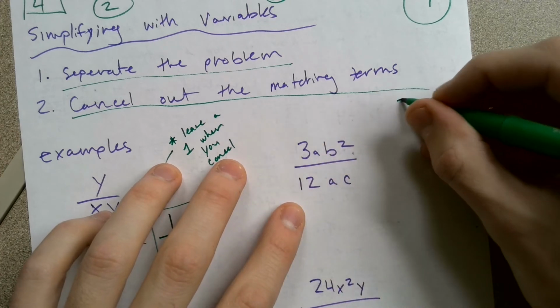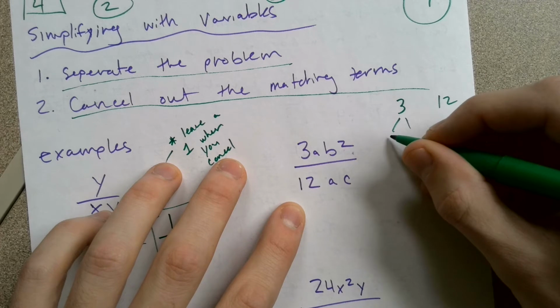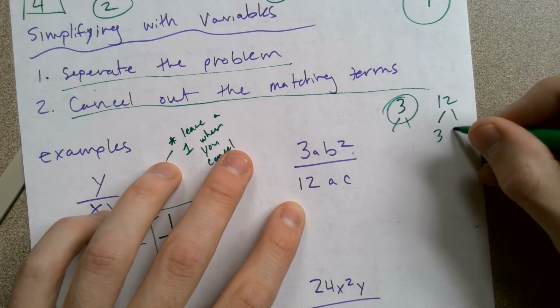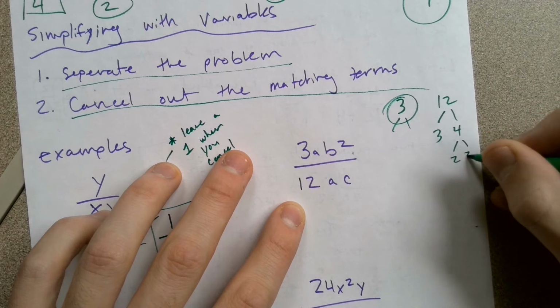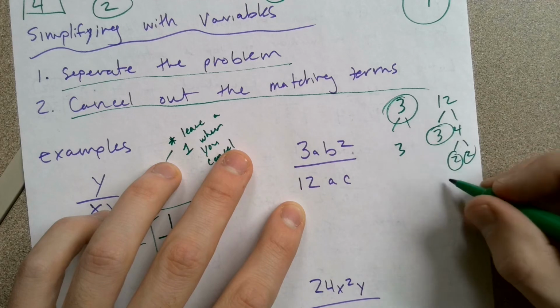3. I'm going to pull it out. I'm going to make a tree out of these numbers. This one would just be 3. 3 is already a prime number, so we're done. 12 is going to be 3 and 4. 2, 2, prime, prime, prime. This is 3. This is 2 squared times 3.